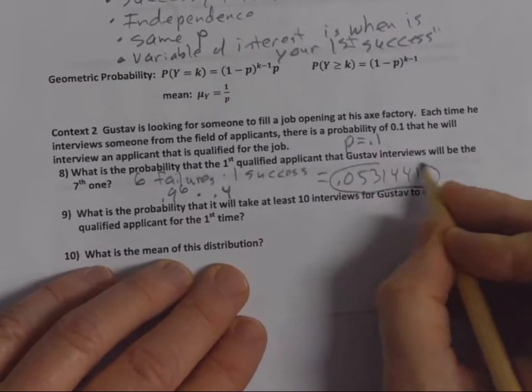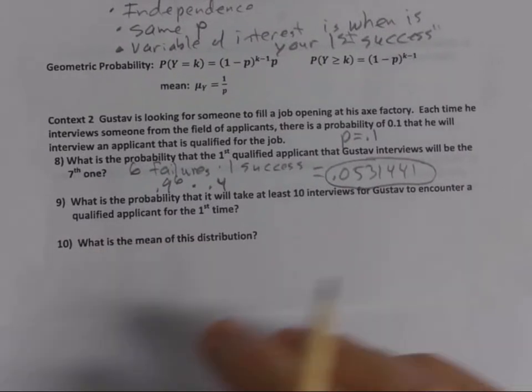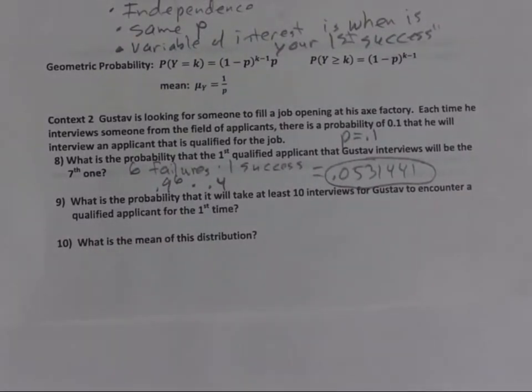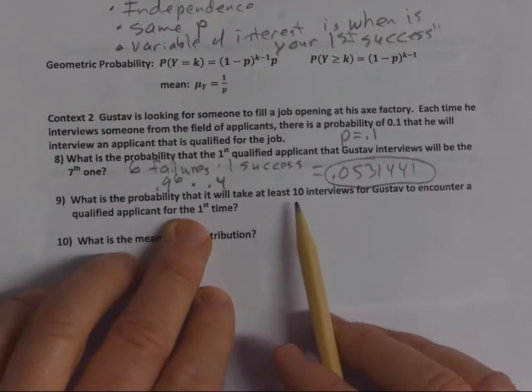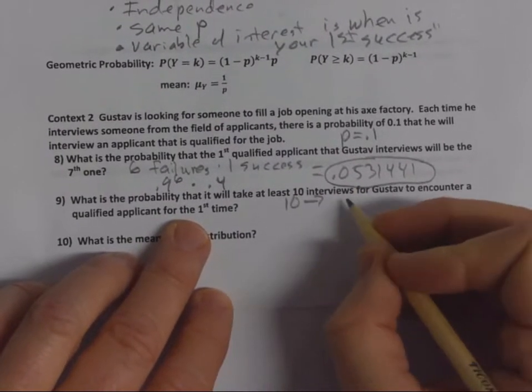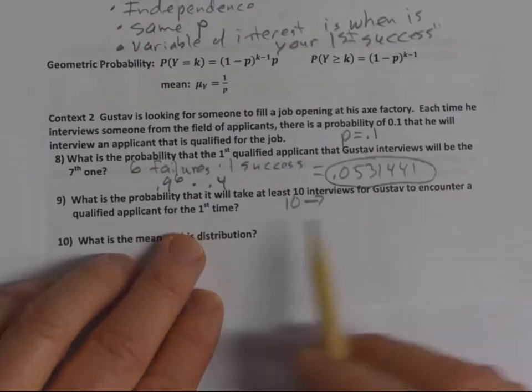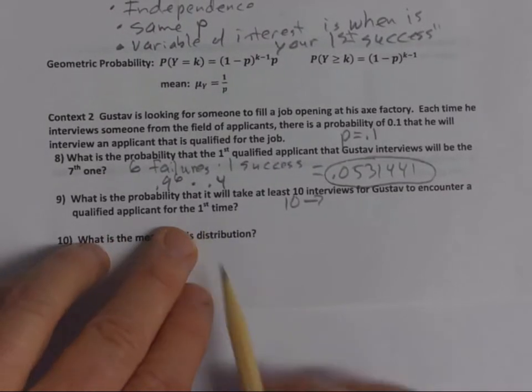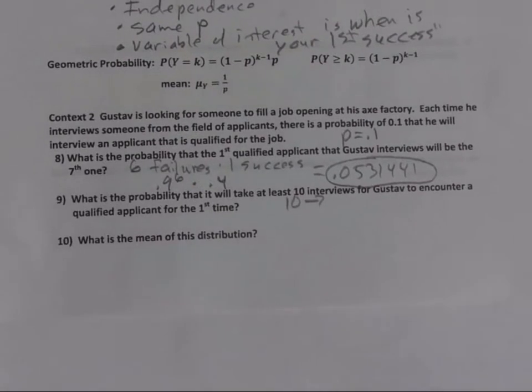Boom. There you go. Now, this is not a very common problem, but I debated whether to put an example, but I did. What's the probability that it will take at least 10 interviews? So in other words, 10 interviews or more for Gustav to encounter a qualified applicant for the first time. Because once again, all he cares about is finding 1 applicant. All right, so that makes it geometric.